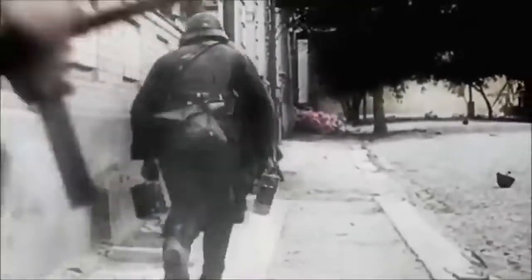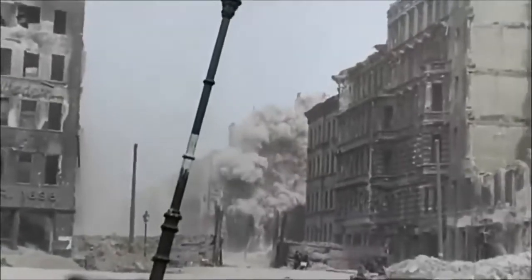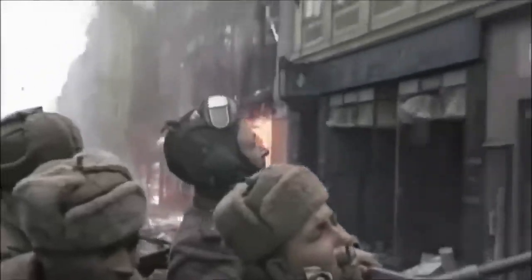The war at sea was more active than on land. The Royal Navy imposed a naval blockade on Germany, aiming to cut off supplies and weaken its economy. Germany responded with U-boat operations against Allied shipping in the Atlantic, marking the beginning of the Battle of the Atlantic.